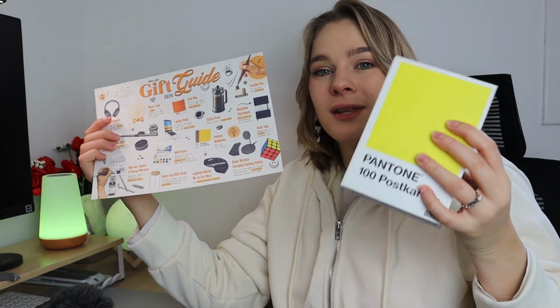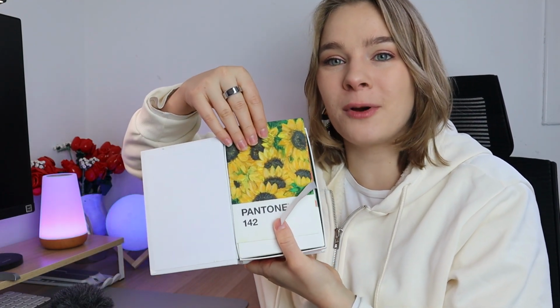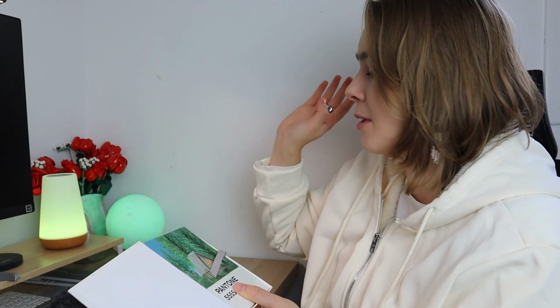Next up, we have the Pantone postcards. Now, I've actually got the full box and set. Back in the day on TikTok, I would paint these. It was like a series. And so each of my postcards, I painted on them, like little paintings and artworks. Fun fact, your graphic design person can paint them. They can stick them up on their wall. They can send them to people, whatever they want.